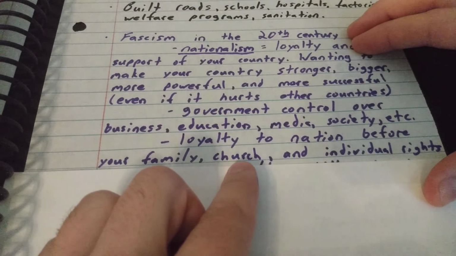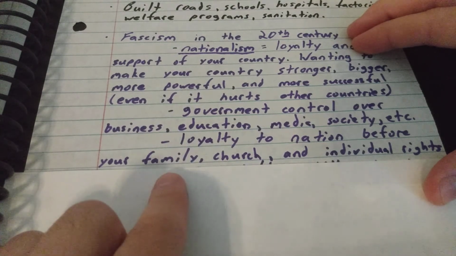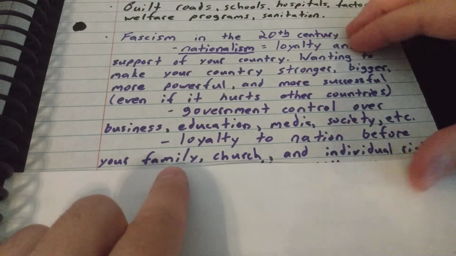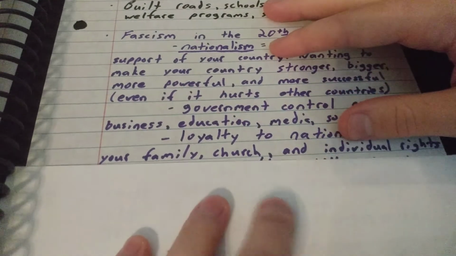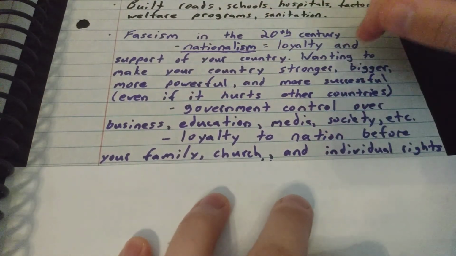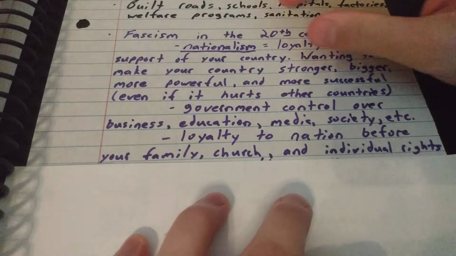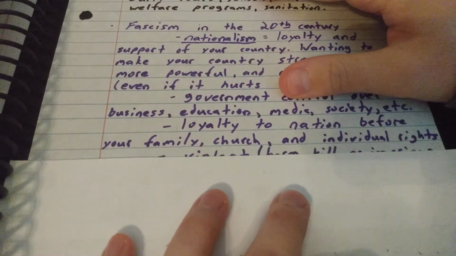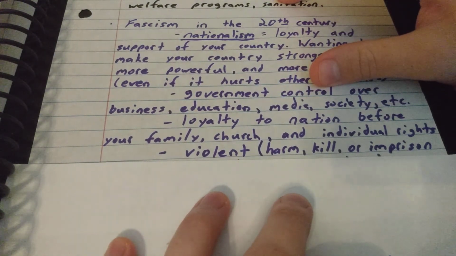If your church teaches things that the nation doesn't agree with, that church might be shut down. If your family doesn't agree with what the nation is doing, your family might be in trouble. And that's exactly what happens, especially in Germany under Adolf Hitler. Some people who disagreed, or who were not making the nation bigger, stronger, and better, were harmed. All right. And also, fascism in the 20th century is very violent.